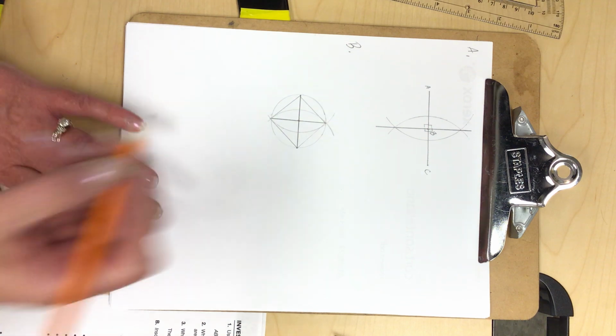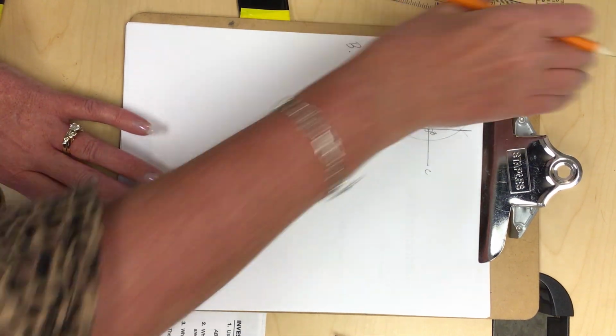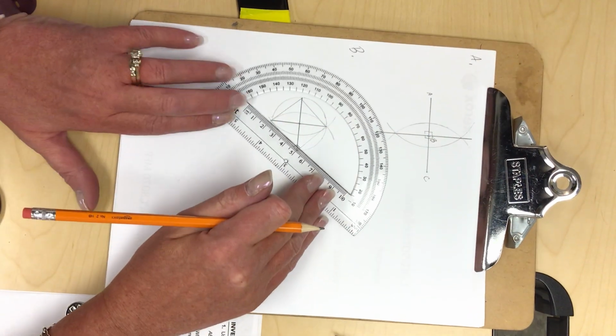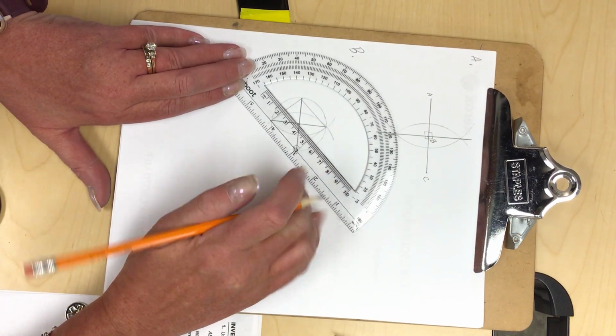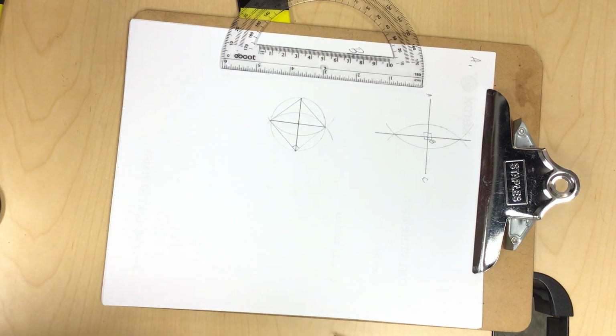What's the measure of each angle of a square? You're welcome to measure this with your protractor if you want to, but it's gonna be 90 degrees. So that's the bottom of the first page.